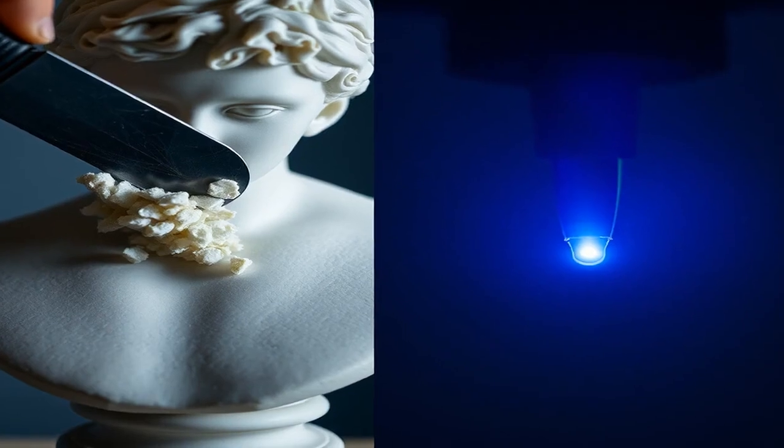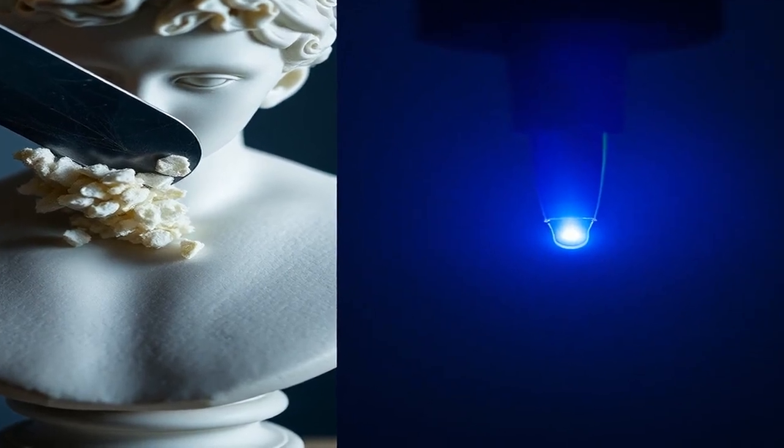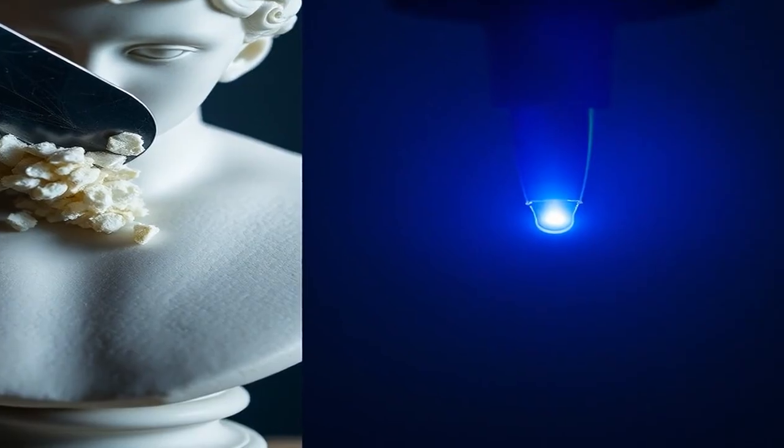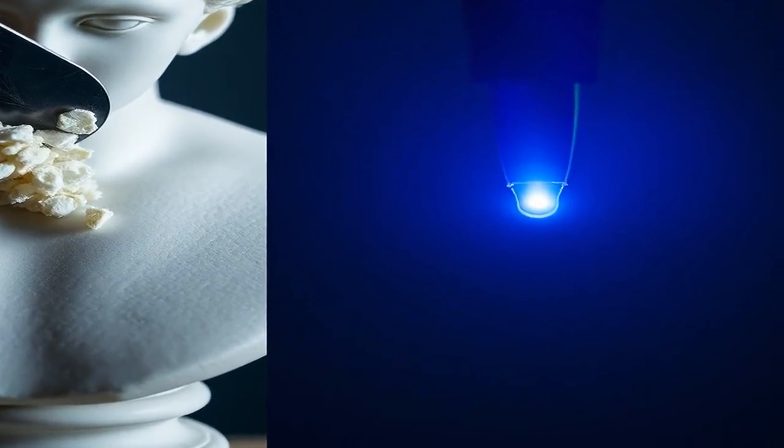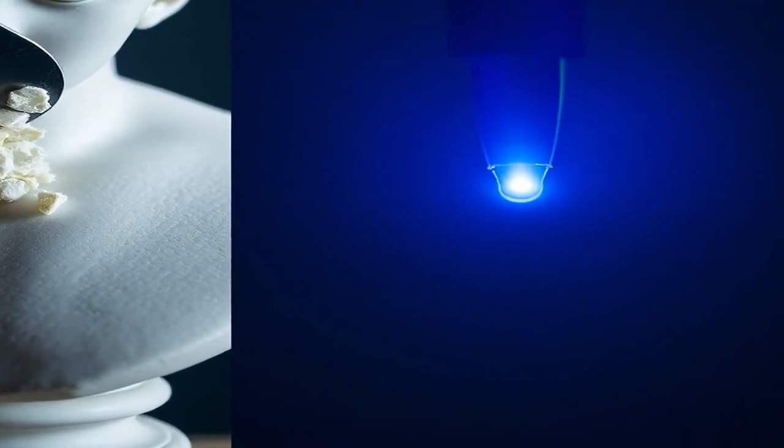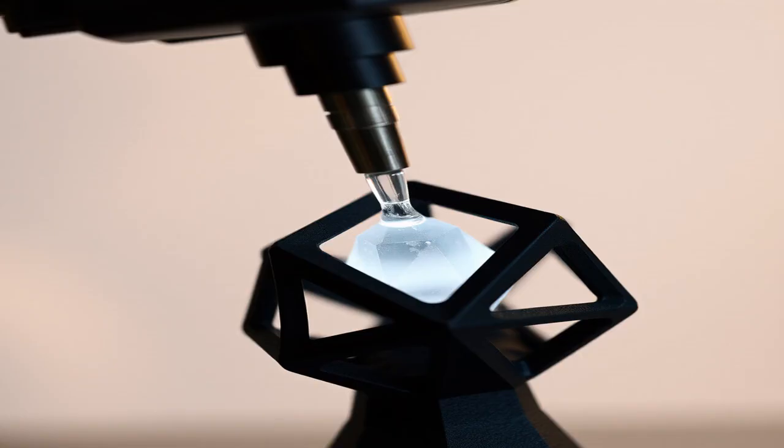Think about how most objects are made by carving material away from a block. 3D printing flips this script, using additive manufacturing to build objects from nothing. Instead of cutting, we build by adding material one tiny slice at a time. This layer-by-layer construction allows us to create incredibly complex shapes that were once impossible.